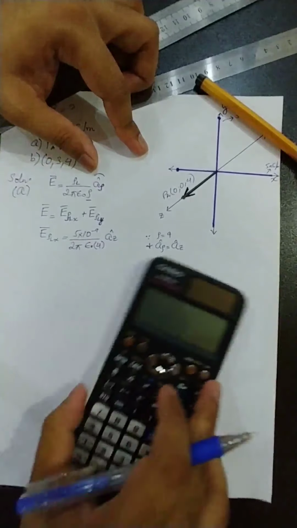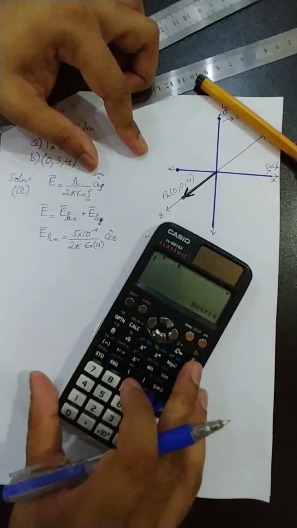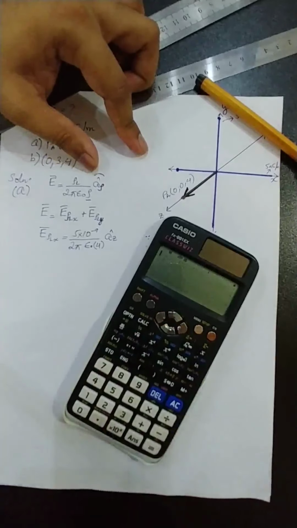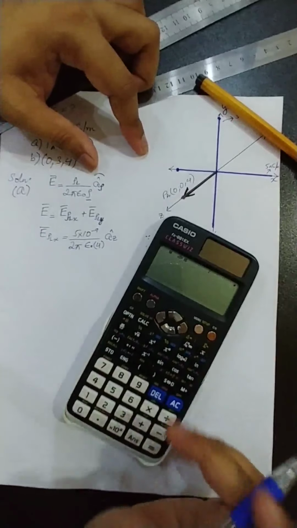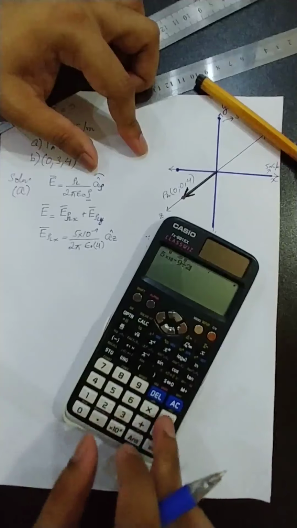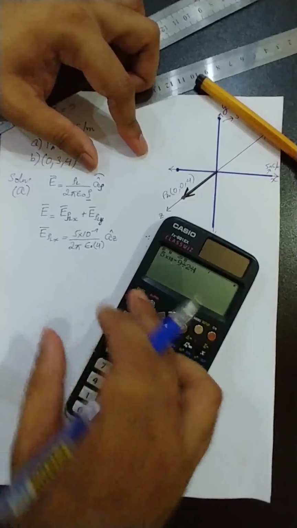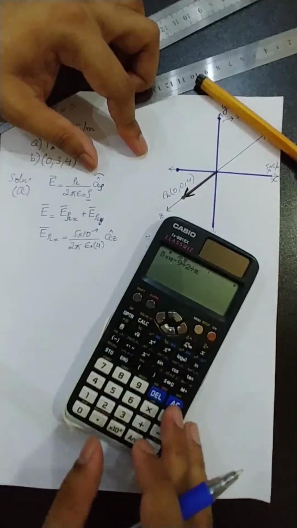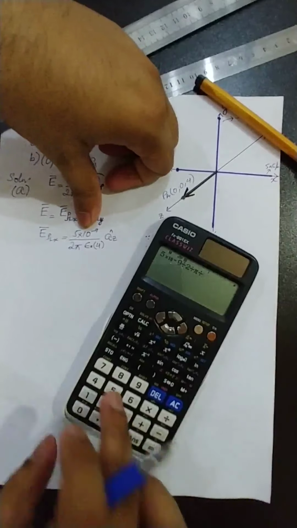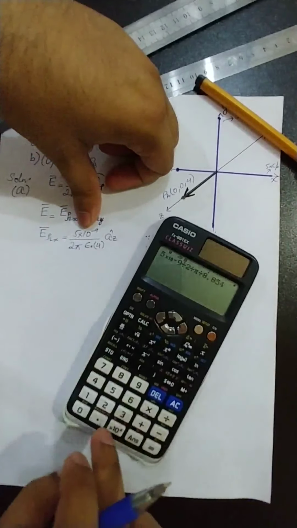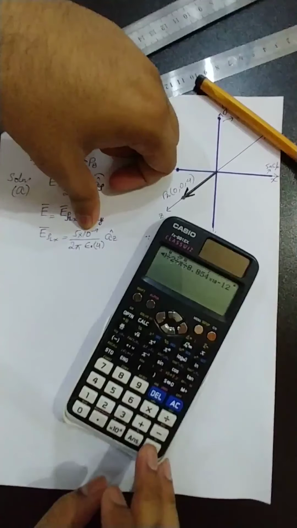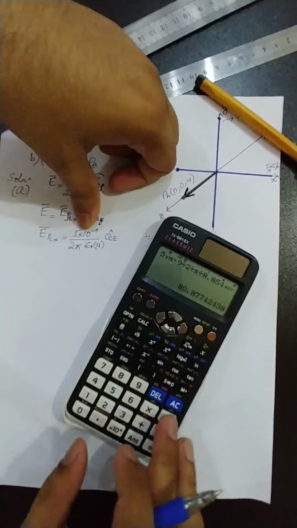If I would like to calculate it using my calculator, first I'll have to make it: 5 nano divided by 2, divided by pi, and divided by epsilon naught. Epsilon naught is 8.854 exponent minus 12, and also divide by 4.